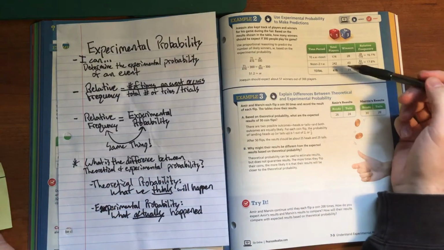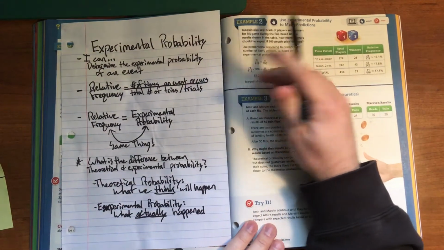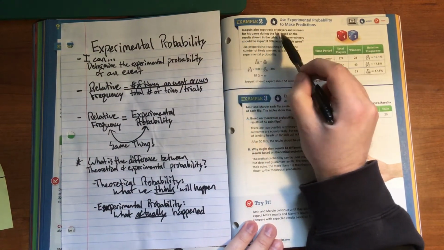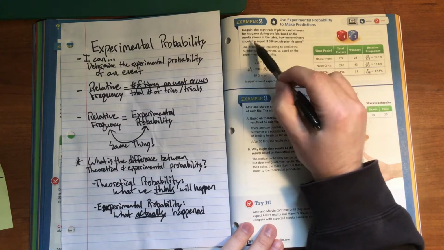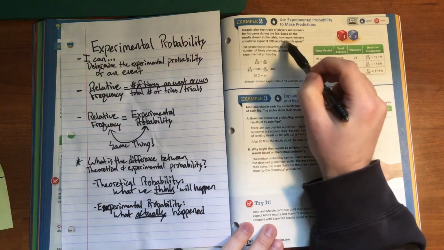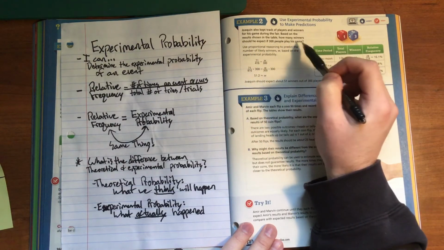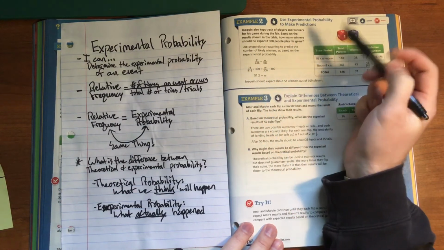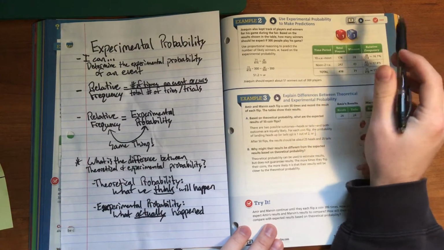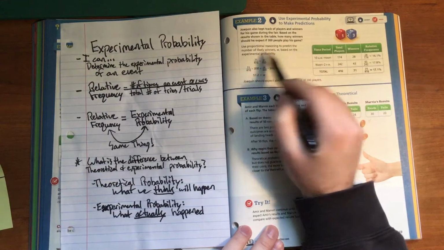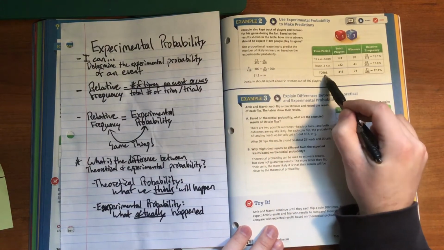Let's take a look at another example here. Joe Quinn also kept track of players and winners for his game during the fair. Based on the results shown in the table, how many winners should he expect if 300 people play his game? All right, so over here, this gives us all the data that we need. So if we look down here, it says all the players. So we're looking at total.